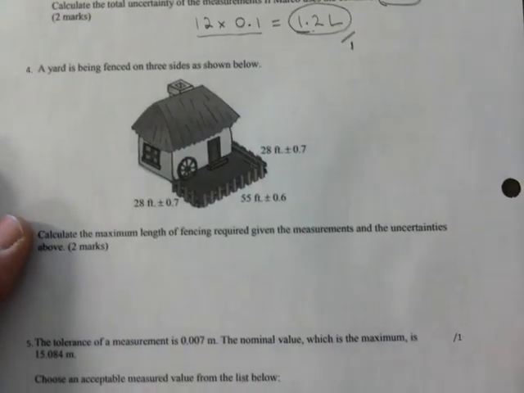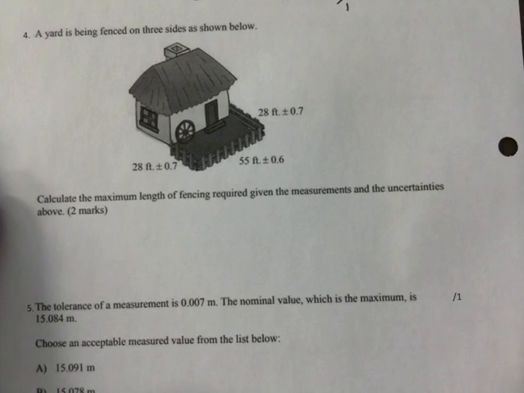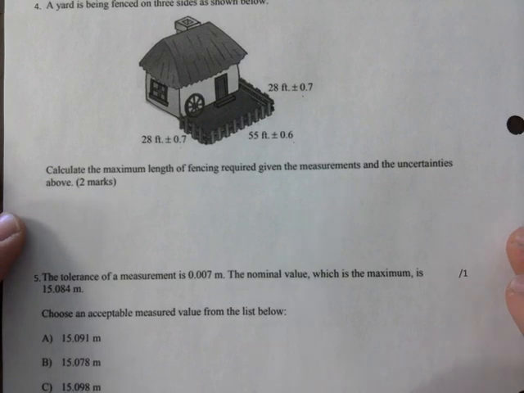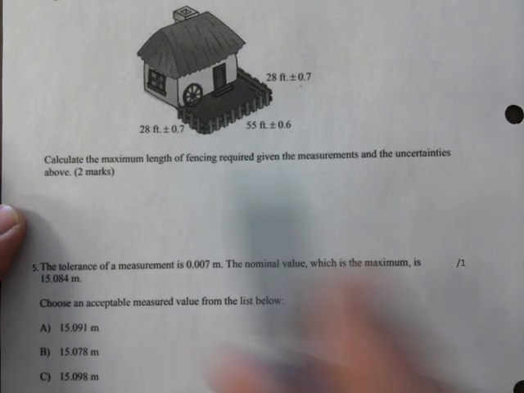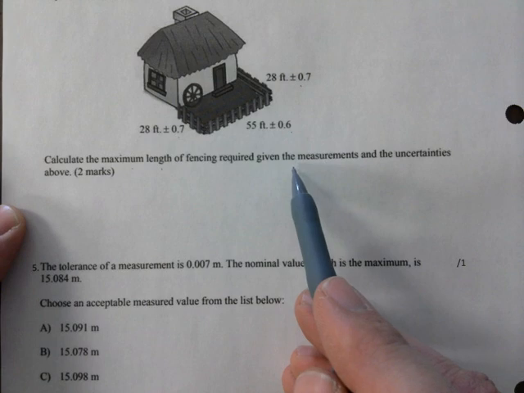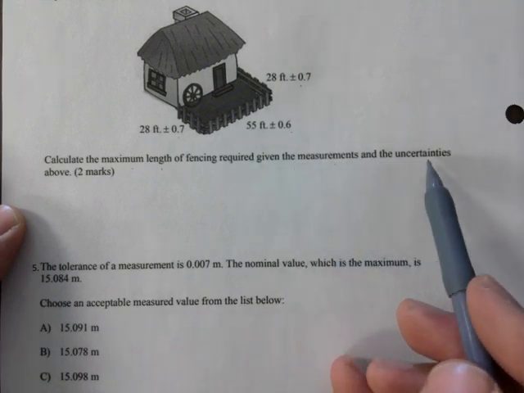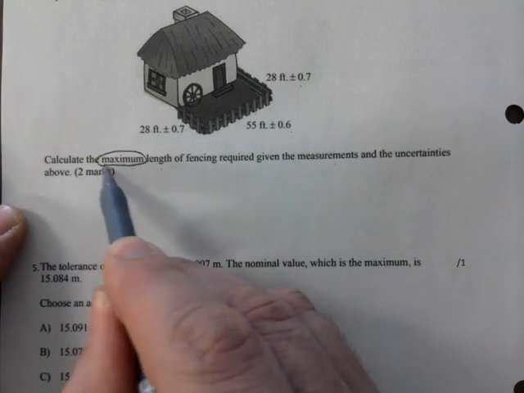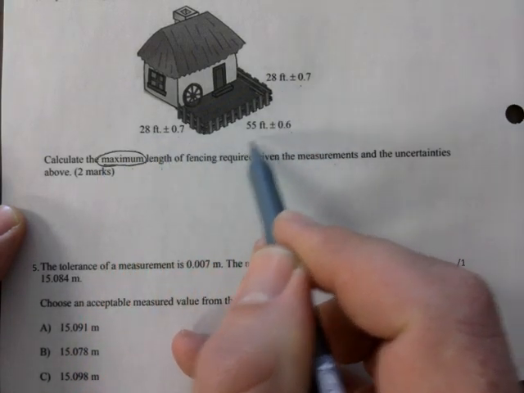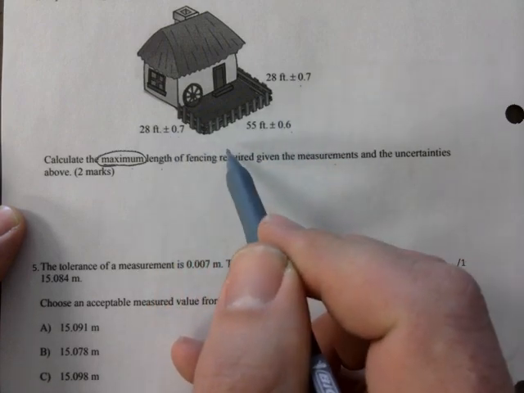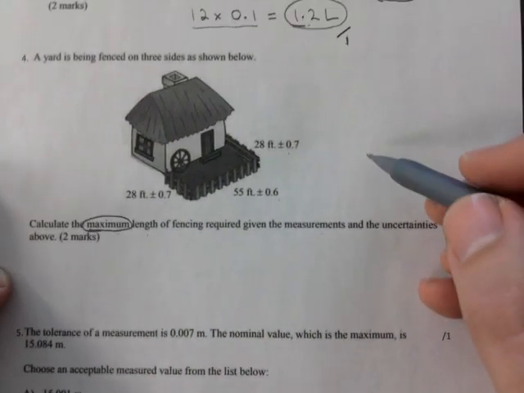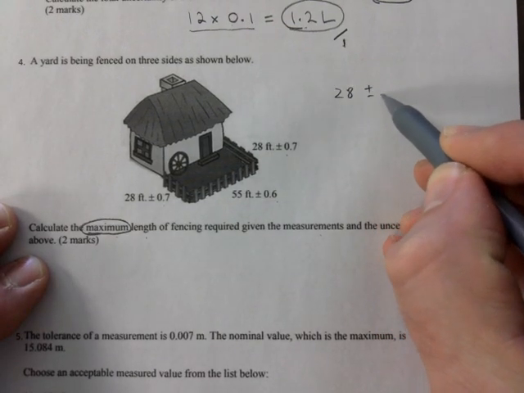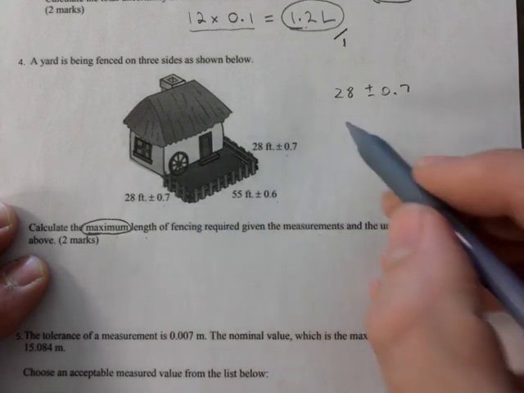The yard is being fenced in on all 3 sides. Look at that. They were nice enough to give us the uncertainties already, right? Like, what a great favor here. Calculate the maximum length of the fencing required given the measurements and the uncertainties. So I don't know if you caught this. Before you get the maximum, you need to figure out the combined length, right, with the combined uncertainty. So I'm going to do that here. I'm going to go 28 plus or minus 0.7. We're assuming they're all in feet, right?